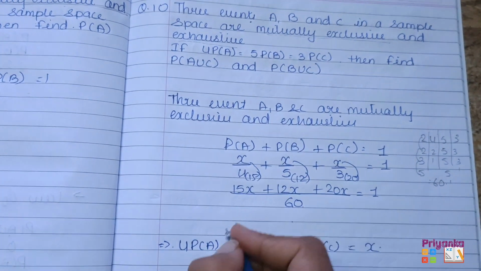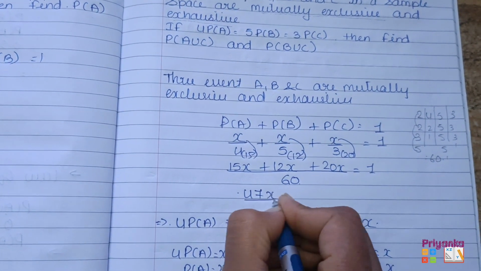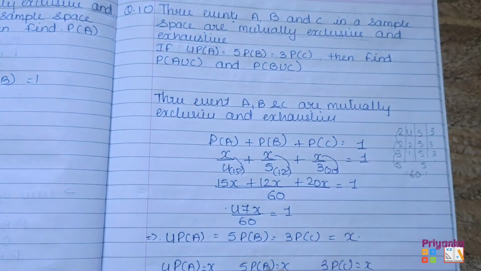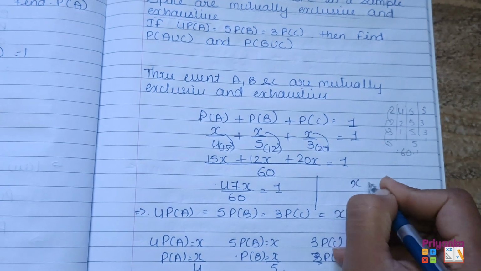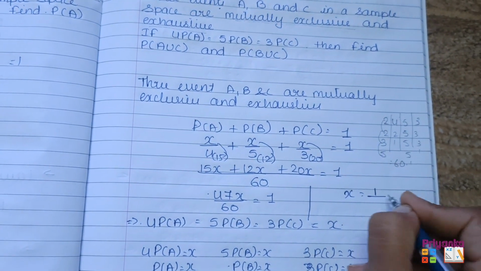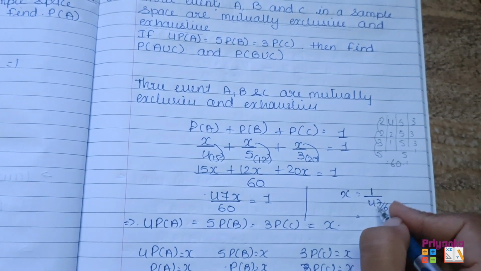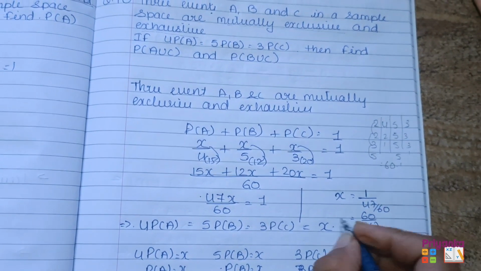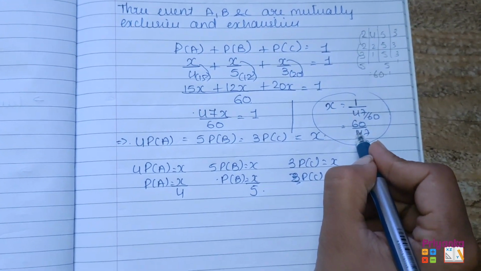So if we add all of them, this will be 47x upon 60 equals 1. The 60 will go across, so x equals 60 upon 47. So that's the value we found, x equals 60 upon 47.